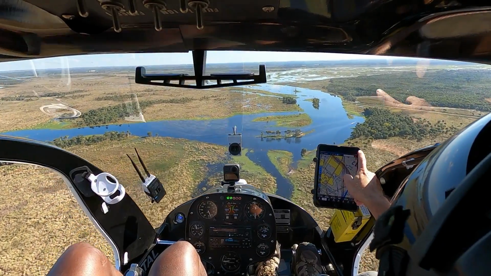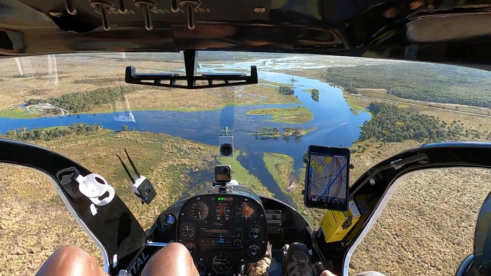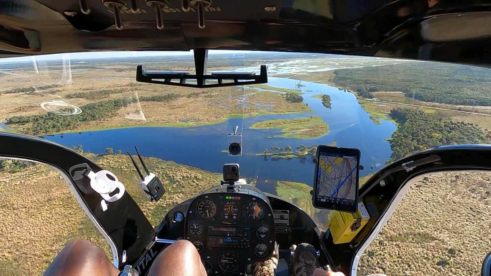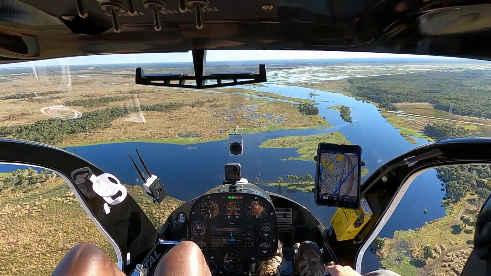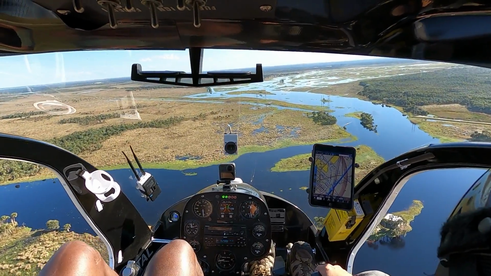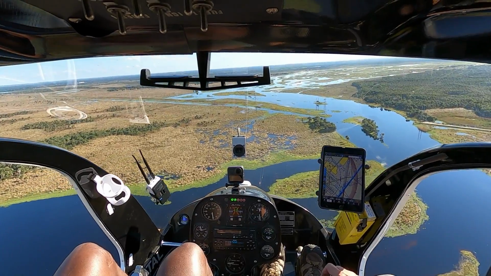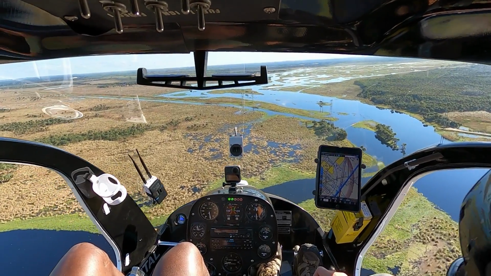Now, the rules on low altitude flight for airplanes or helicopters. Different, yeah. Helicopters are different. You can go as low as you want as long as you're not an undue danger or hazard to persons or property on the ground. So there is no minimum altitude for helicopters.